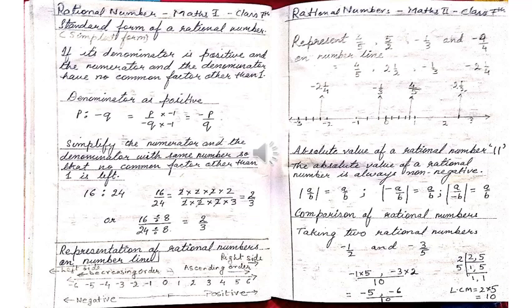Now, the standard form of a rational number, or we can say the simplest form. A rational number is in standard form if its denominator is positive and the numerator and denominator have no common factor other than 1. Clear? First, you have to make the denominator positive. If it is p upon minus q, we multiply by minus 1 on both, so it becomes minus p upon q. Now simplify the numerator and denominator so that no common factor other than 1 is left.